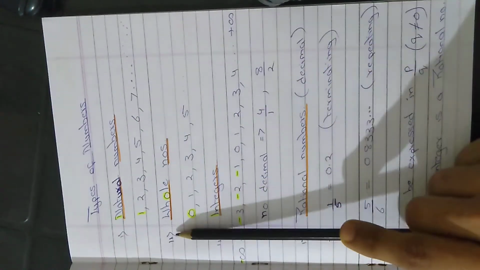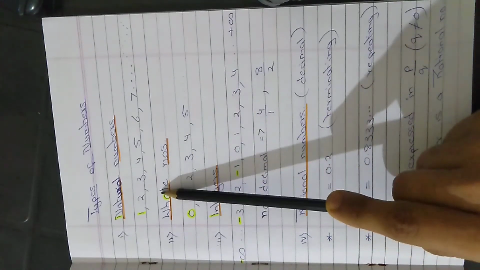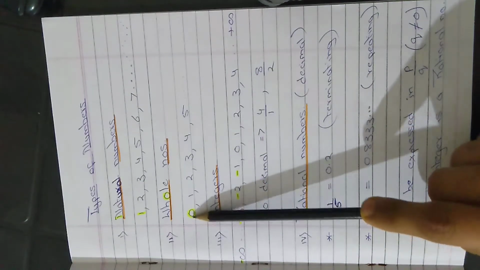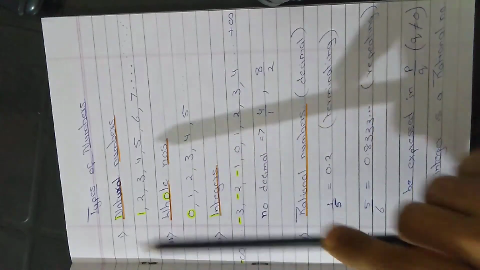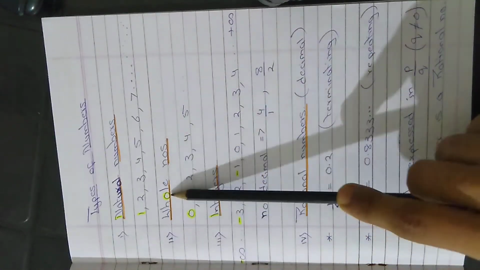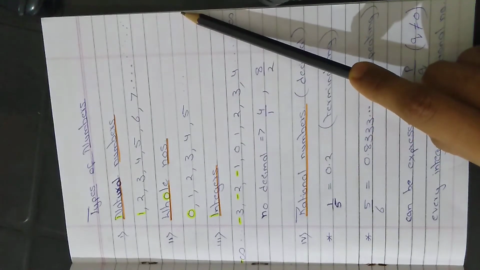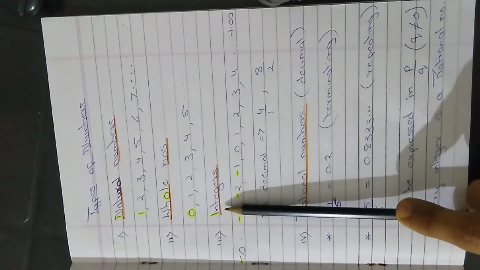Okay. Second type of number we have is whole numbers. Whole numbers start from 0. Okay, can you see this circle? O I have highlighted, and here I have highlighted 0. So this is the second way to remember what whole numbers are. Basically, natural numbers start from 1. Whole numbers start from 0 and go till all the positive numbers, till infinity.